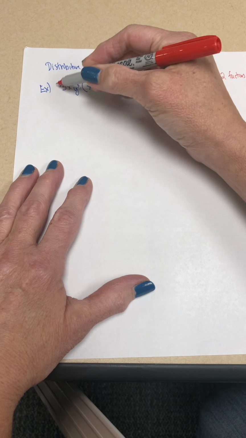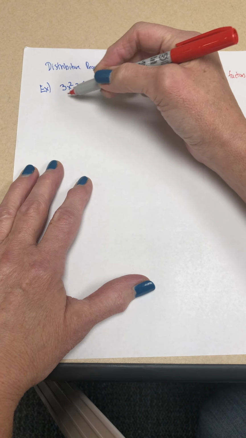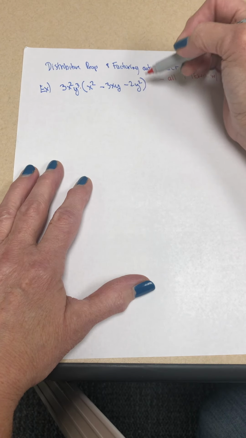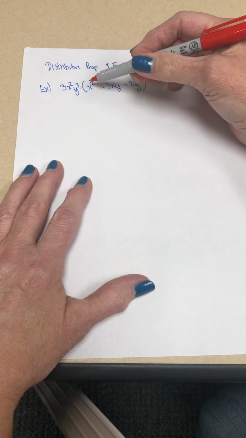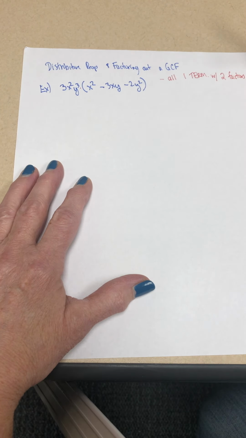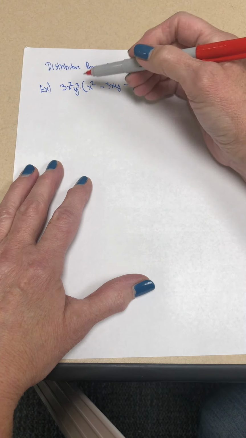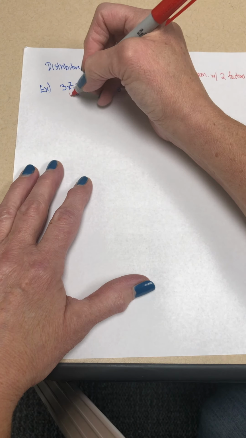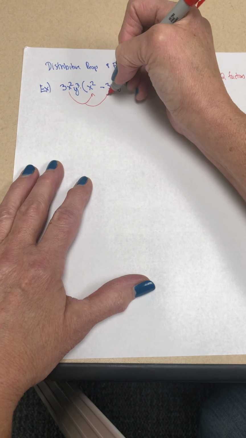I would consider that one factor. That would be a monomial. And in parentheses is the other factor, and we would call that a trinomial because there are three terms. Tri for three, nomial just term. So what we see is multiplication to several terms. That calls for the distributive property. So I will distribute.